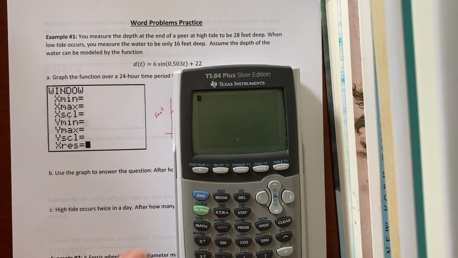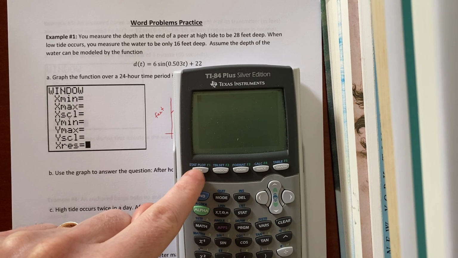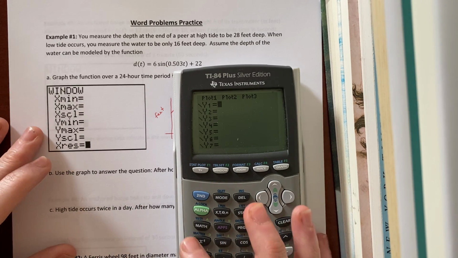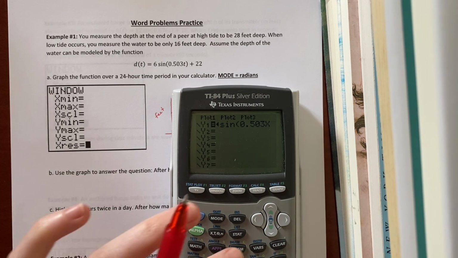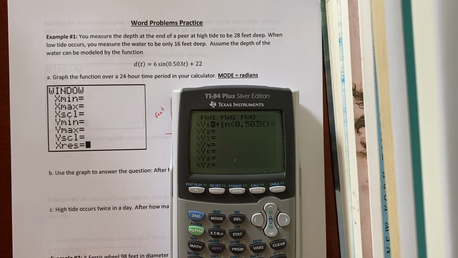The next thing I want to do is go to y equals, which is my top left button here, and type in the function that they gave me. So we have 6 sine of 0.503. It says t, but I'm going to use x. T just represents time in the problem. Our calculator uses x as the variable, so it's the same thing. Close off the parenthesis and plus 22.